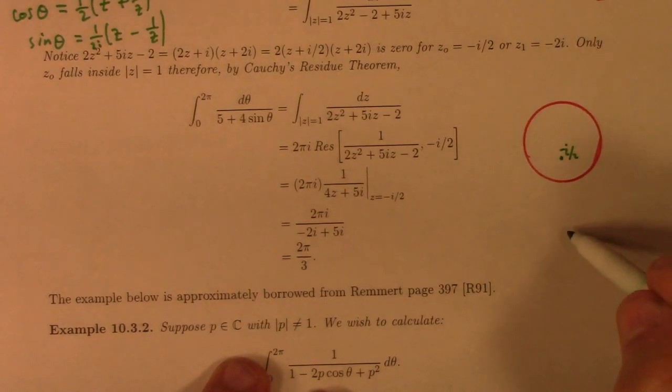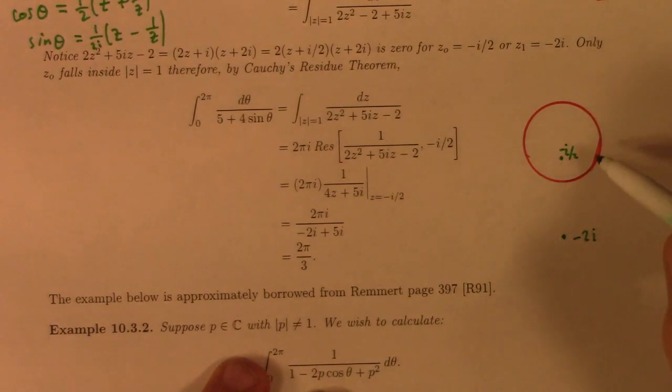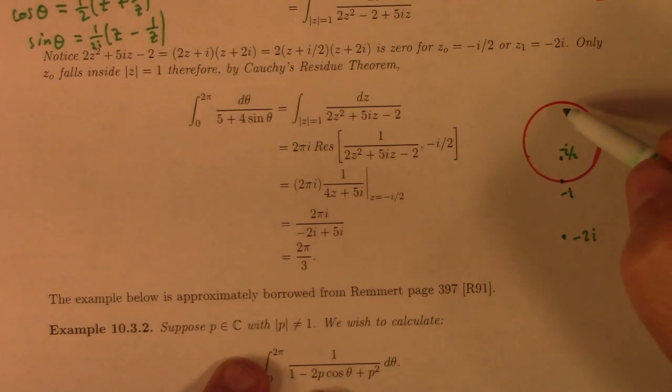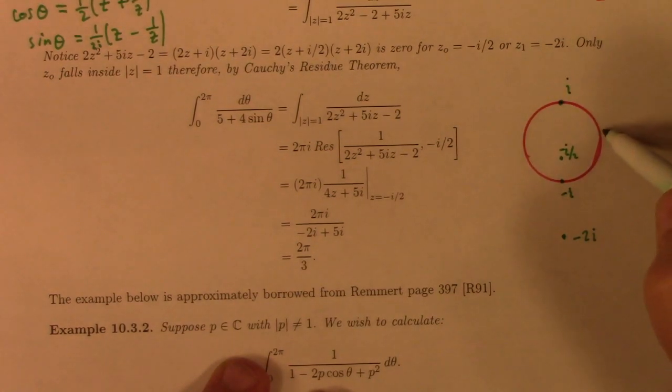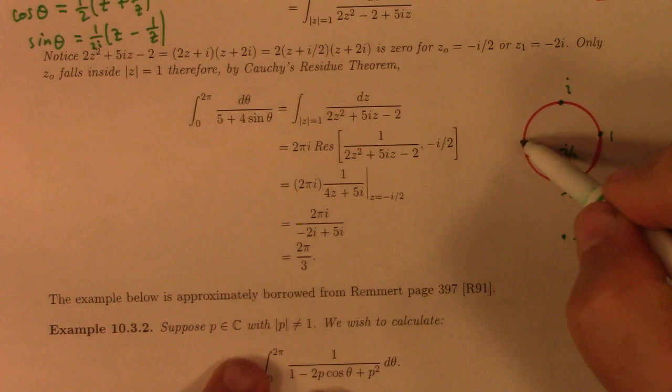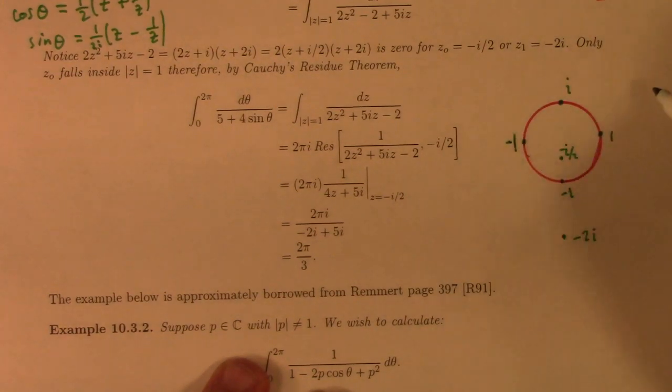But minus 2i would be down here somewhere, right? So this point right here on the unit circle would be minus i. This point up here would be i. This point over here would be 1. This point over here would be minus 1 for our unit circle, right?